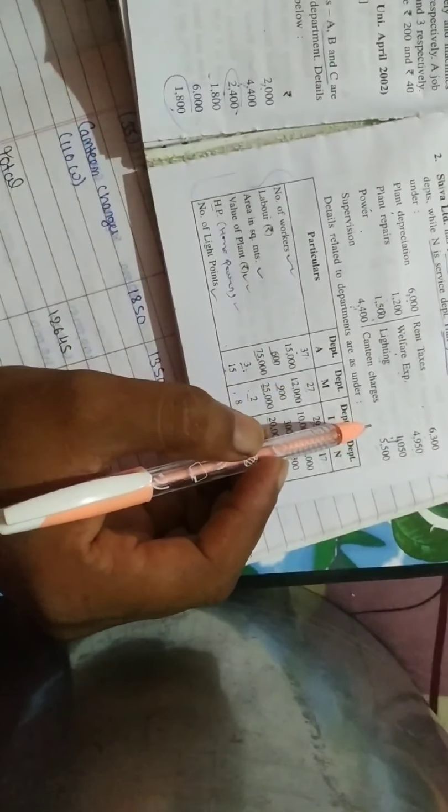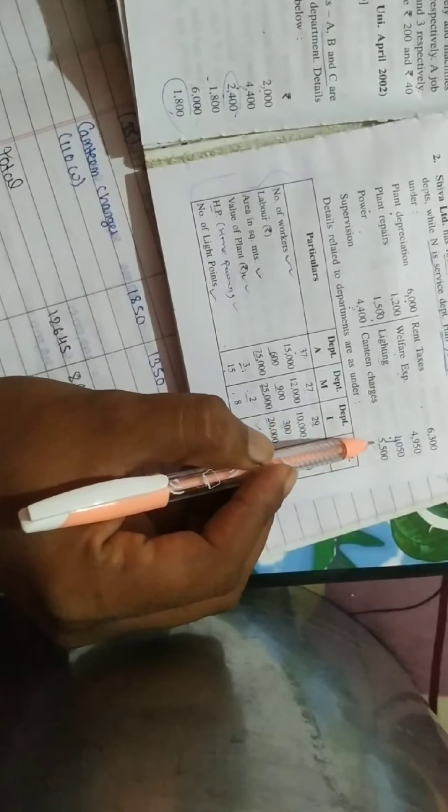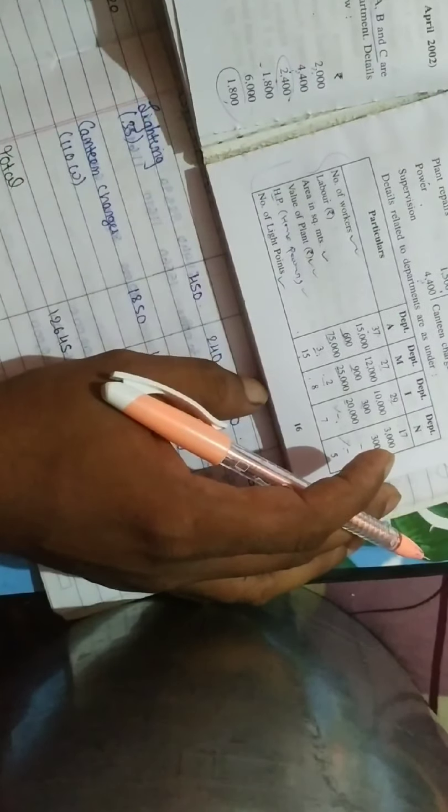The next one is canteen charges. The amount of canteen charges is 5500.